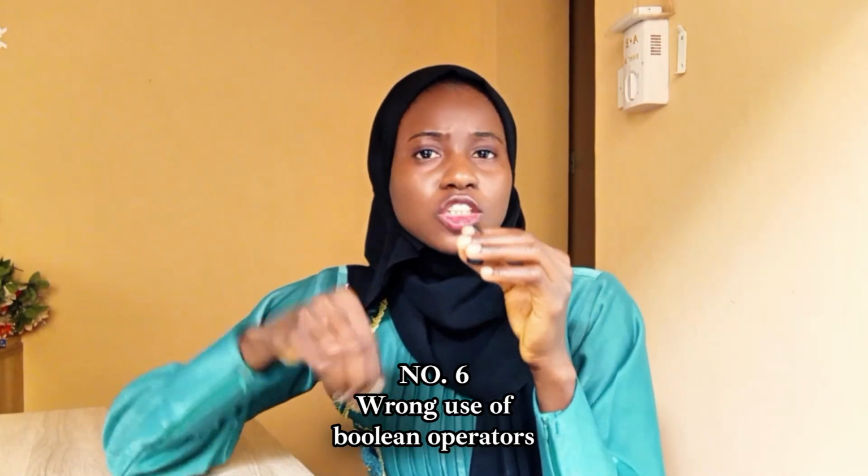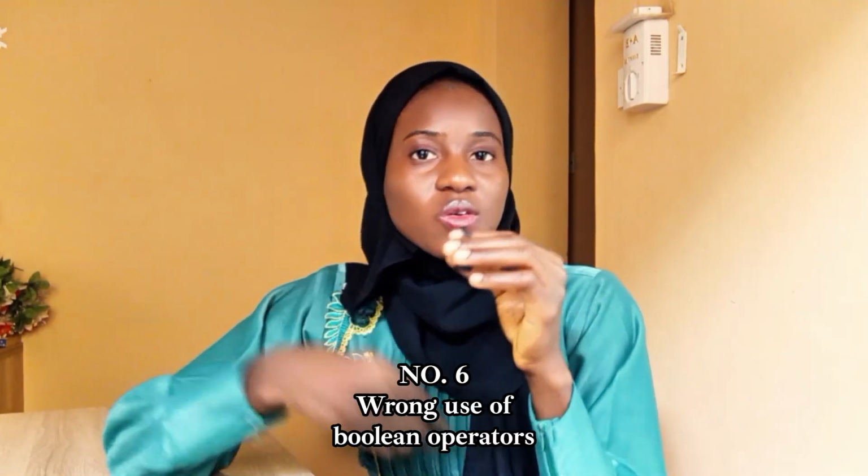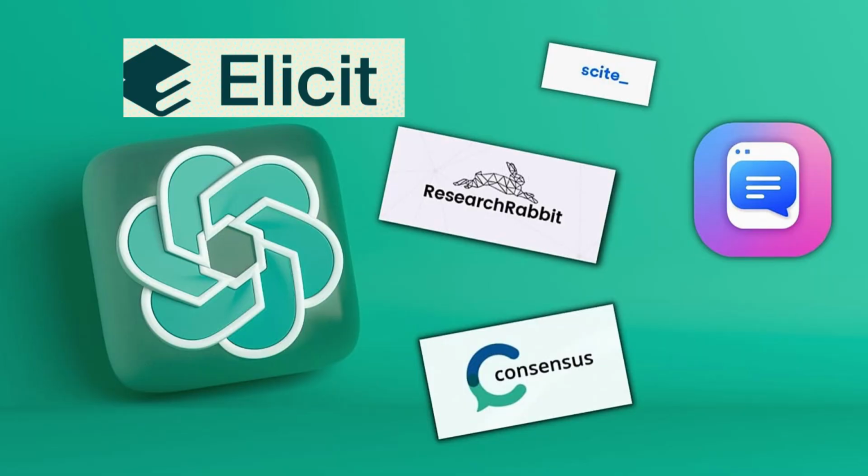And mistake number 6 is using Boolean operators incorrectly. I know there are a lot of AI tools out there. For people that are searching their literatures using AI tools, it's kind of simple. You just plug in your topic and you're going to see a lot of literature that has to do with what you are studying. But if you're still doing it the traditional way, that is using maybe Google Scholar or PubMed or any other database, that means you're still using Boolean operators.